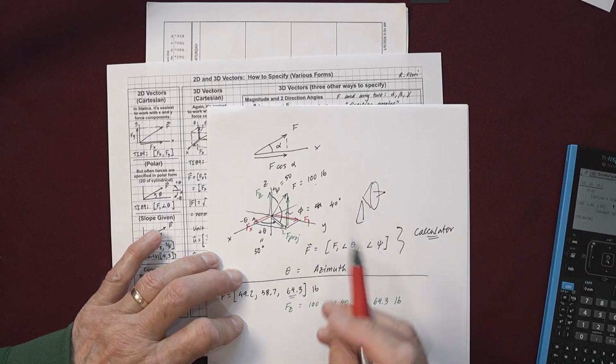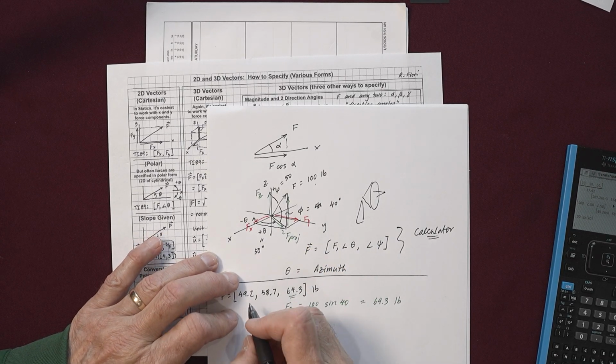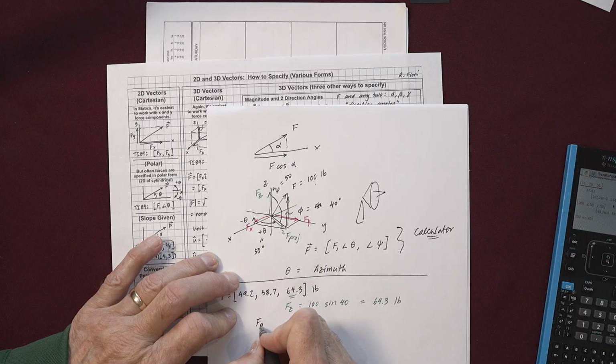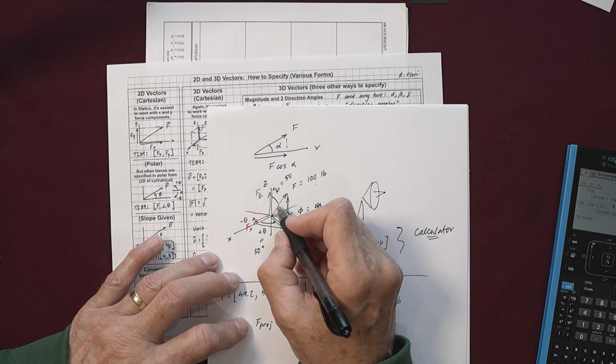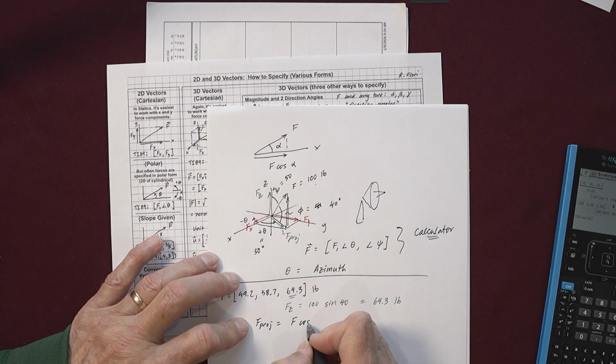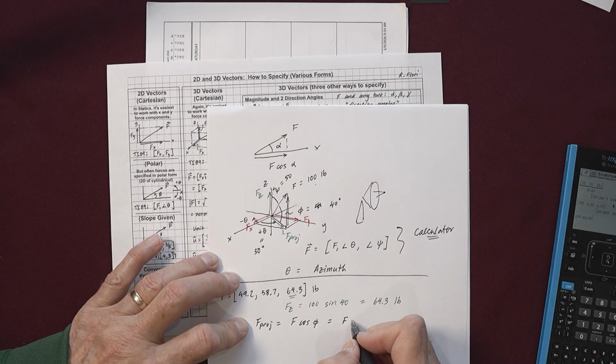Oh, we need a projection. Okay, so the F projection is equal to F cosine of phi, or you can call it F sine of psi.